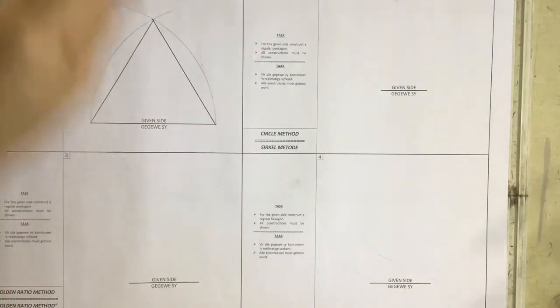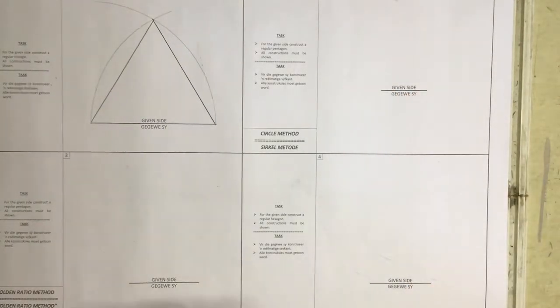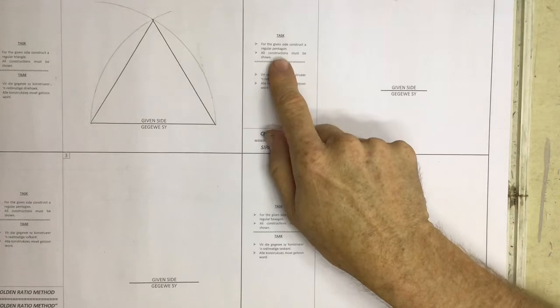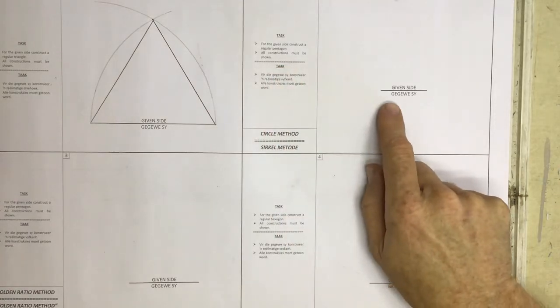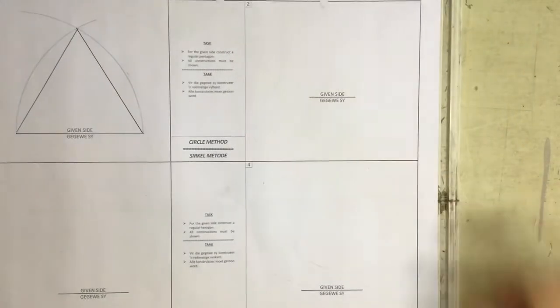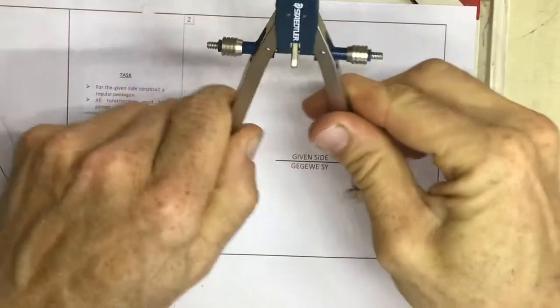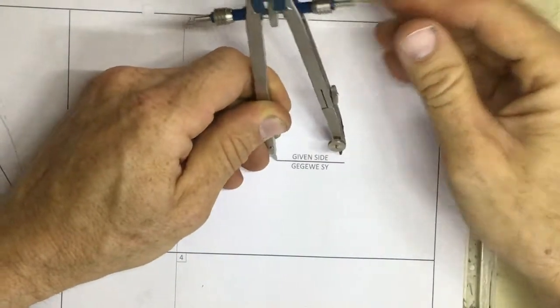The next one that they ask you to do, they've asked you to do a pentagon. The pentagon is a 5-sided object. I'm just going to zoom in a little bit so that you can see a little bit better. You are going to take your pair of compasses. You are going to set them to the length of that side.